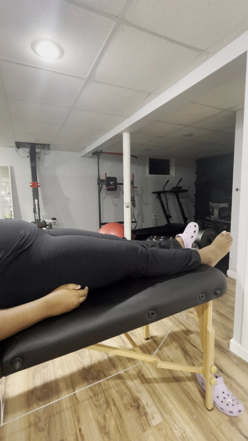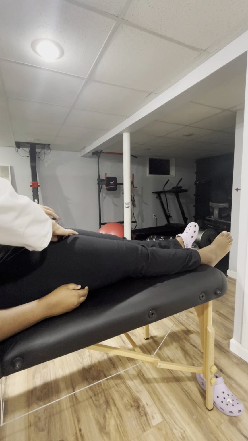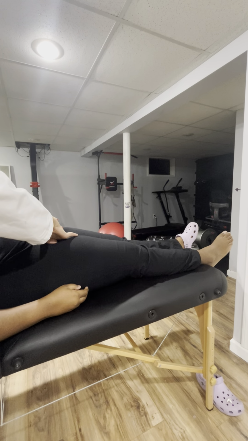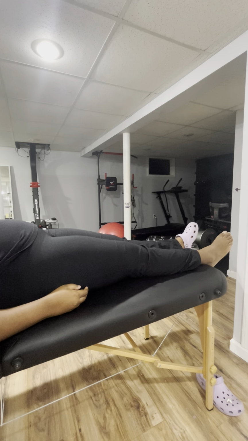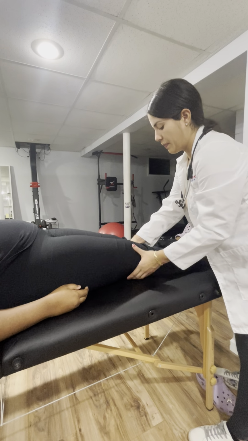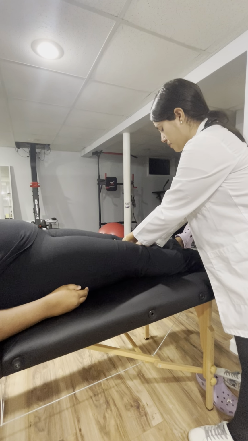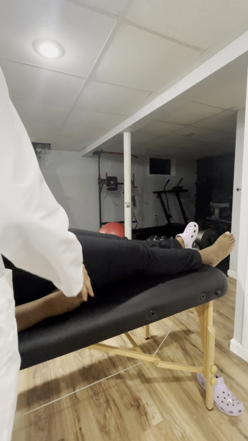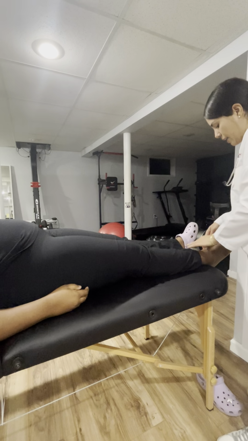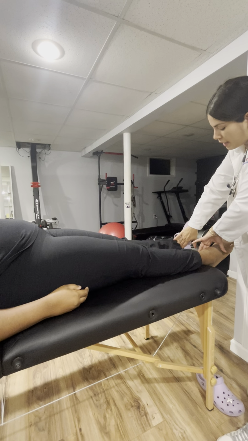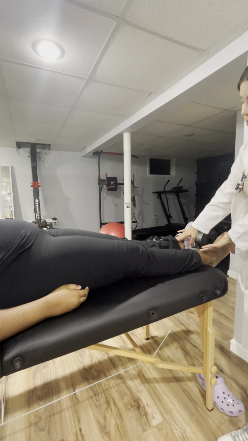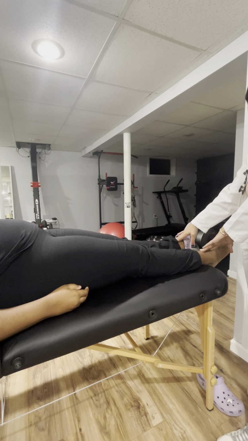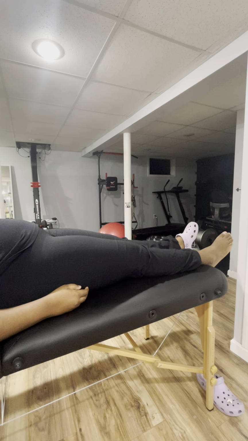Okay, from there, we're going to check her femoral pulses right here. From there, we're going to do the popliteal pulses. And also we have to do the tibial and the dorsalis pedis. So the tibial is right here, and the dorsalis pedis we will find right up here. So we're just making sure that all those pulses are present when we are doing our cardiovascular assessment.